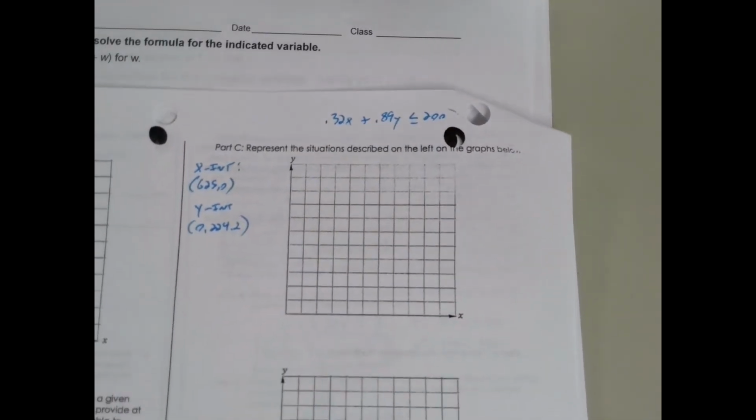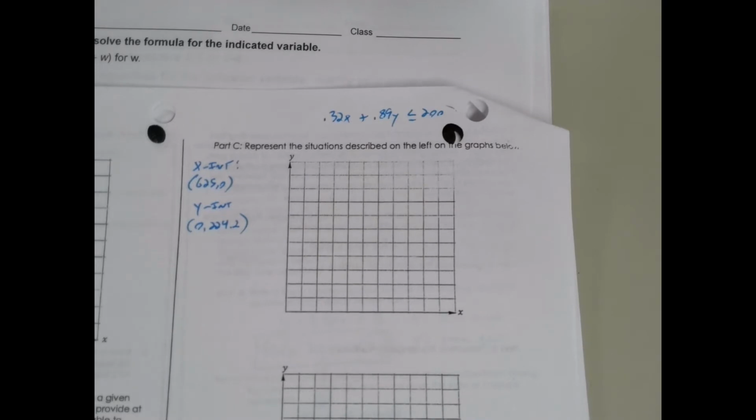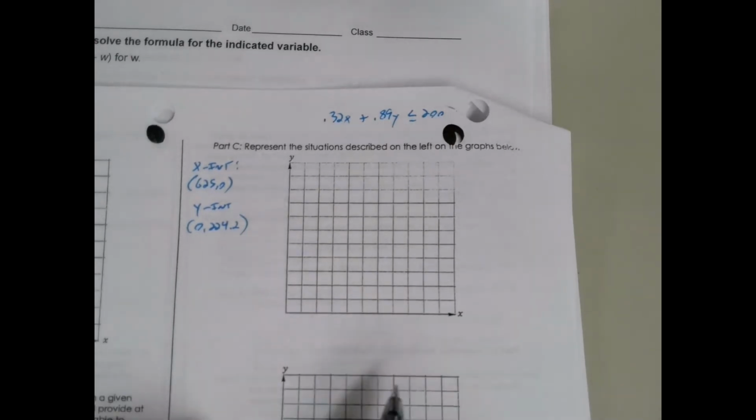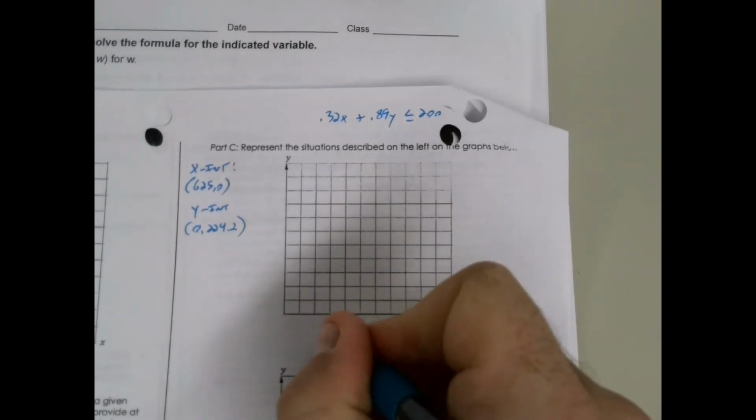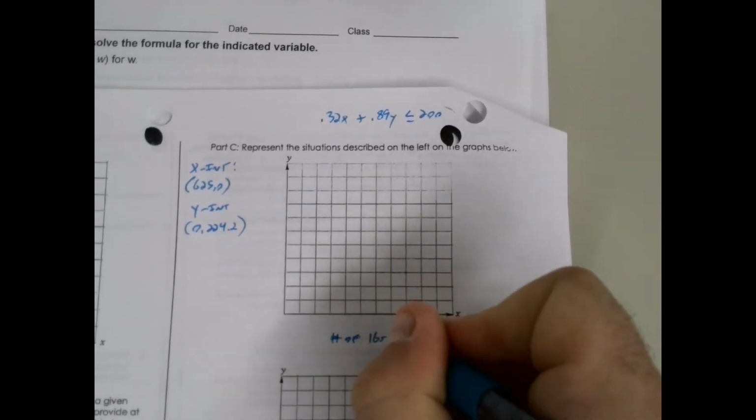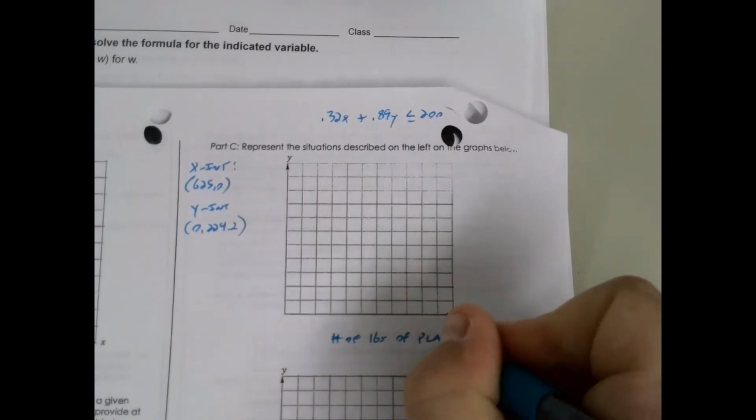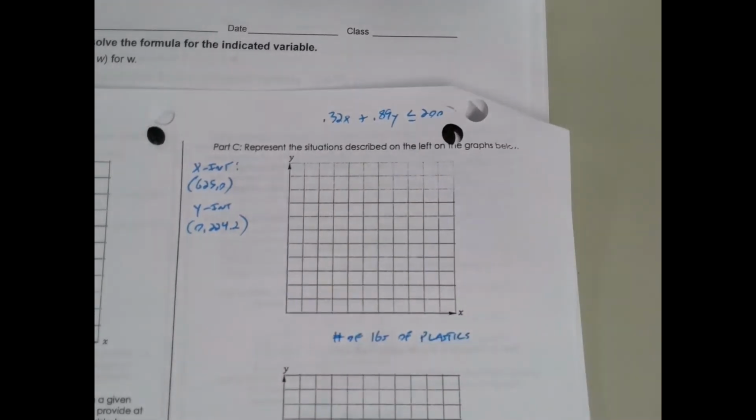All right, so here's the deal, guys. Whenever you graph models, you always label your variables. Always put them there, because that tells you everything about the graph. Okay. So on the x-axis, I would say, all right, the number of pounds of plastic. So we're very detailed. And on the y-axis, we have the number of pounds of paper.